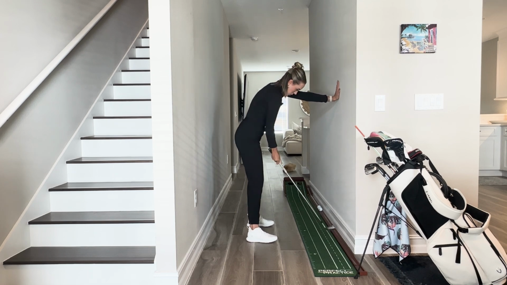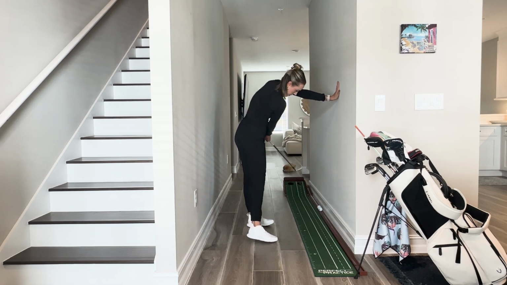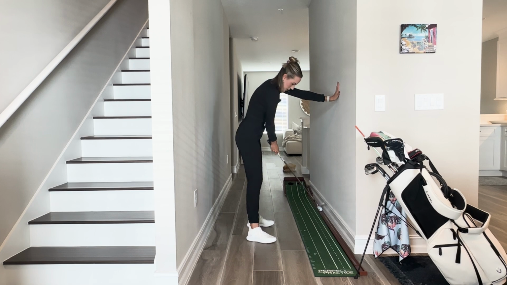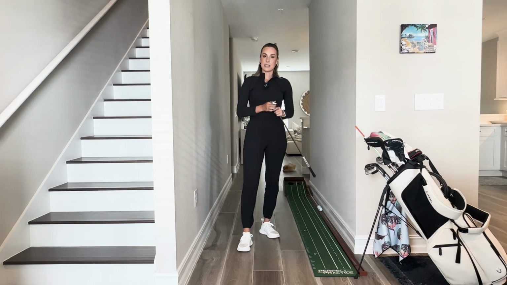You can also put a little bit more transition into it. I like doing that, pushing that left hip back, getting that right shoulder low, and really just feeling like I'm swinging underneath there. Whoops, that's my wall. Here we go. This is a great drill. I hope this made sense to you guys.